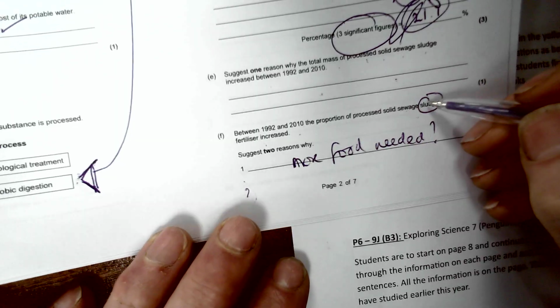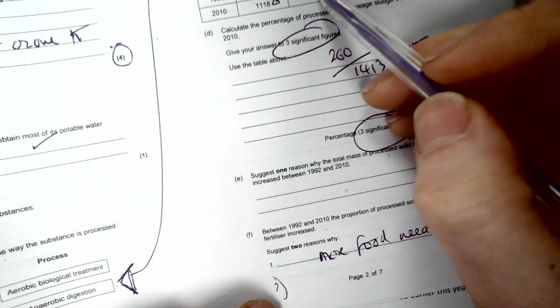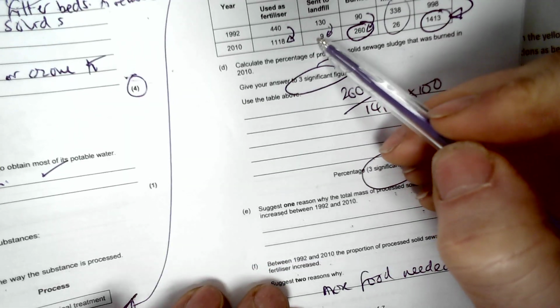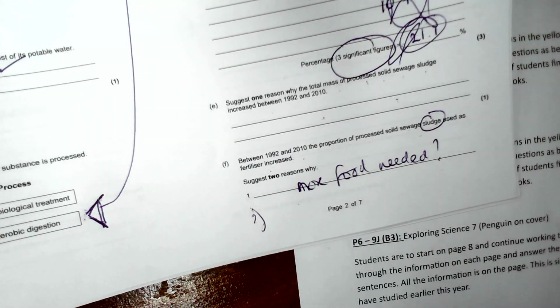Or, selling it as more sustainable. Is that okay? So we stop sending it to landfill. Maybe we're running out of landfill space, so we're using more as fertilizer. I'm going to see some of these. Let's just have a look what they're after.